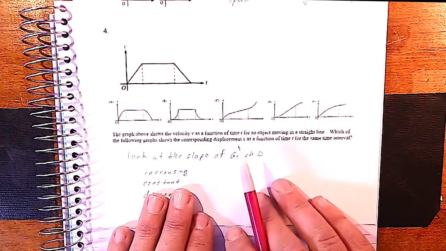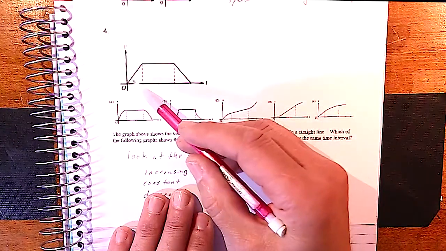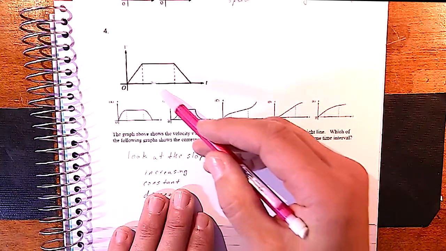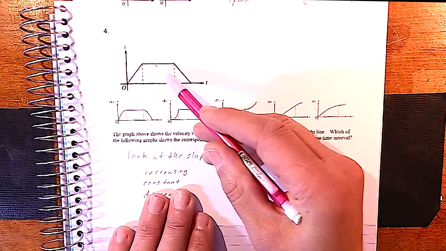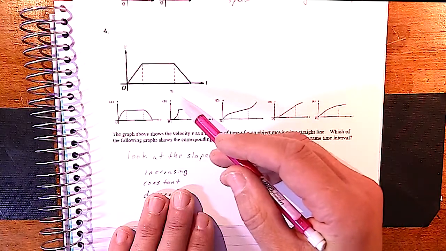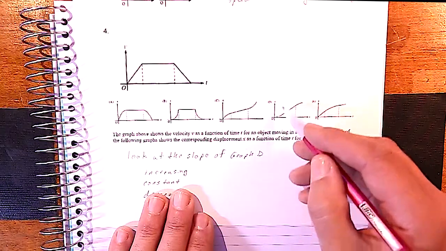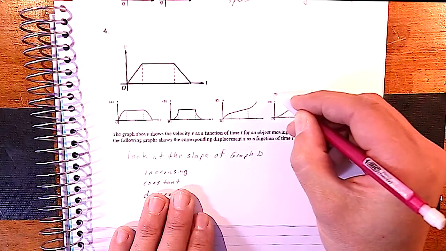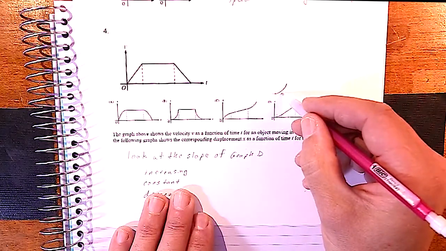This one's a little bit tricky because they made these answer choices so small. But basically what we have here is a velocity time graph, and we can see that the velocity is increasing, then constant, then decreasing. Well, we know that for a position graph, and we can look at choice D here, this initial part has an increasing slope. So that means the velocity is increasing.